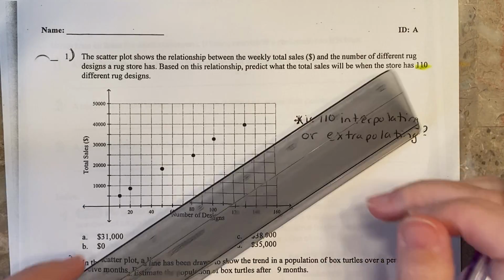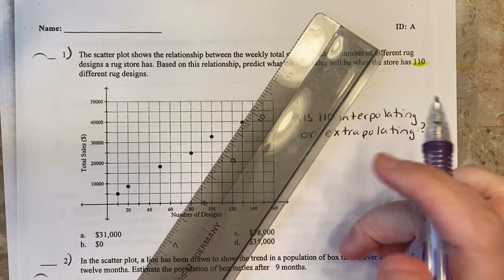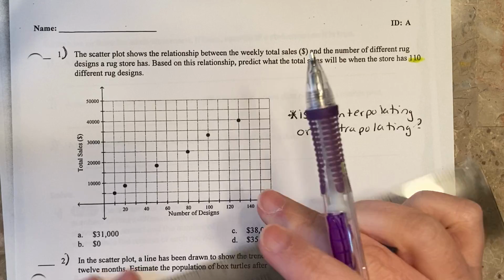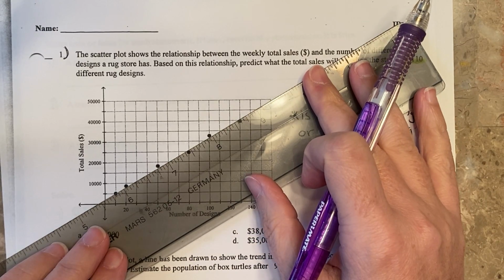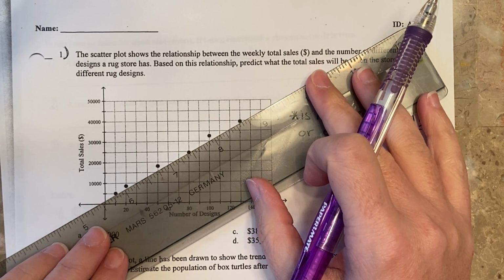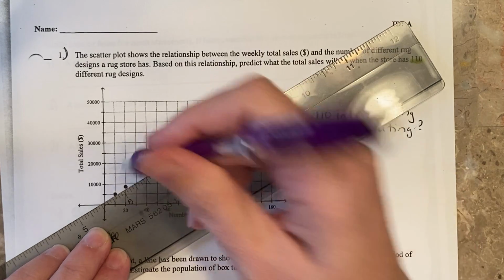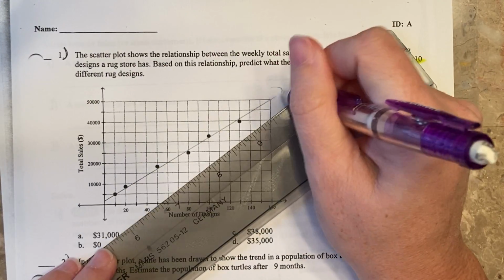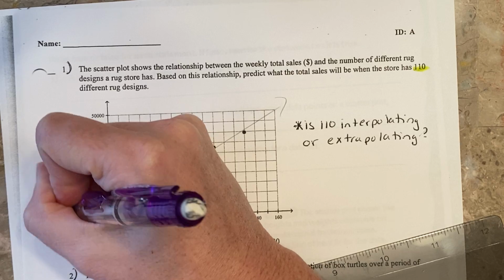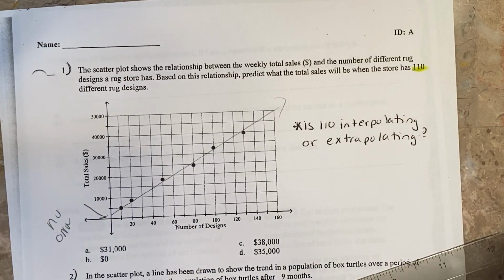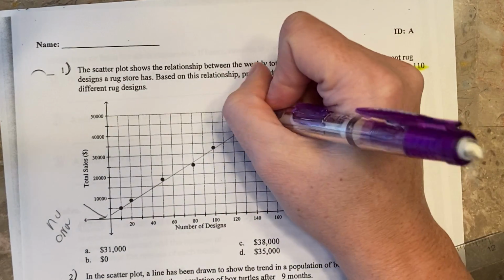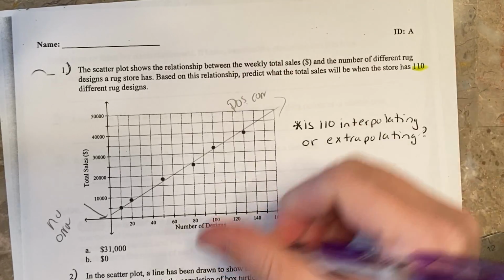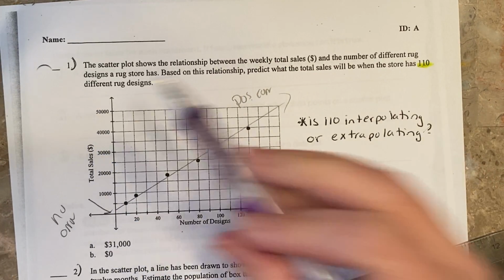All right, so the first thing we want to do is make our line. Now, it does have to do with number of designs and total sales, so I will not be putting an arrow. Where is half? Maybe middle is like here, maybe? And again, make sure you have no arrow on this side. This is definitely going to be positive correlation, meaning as the number of designs increases, so does the total sales.